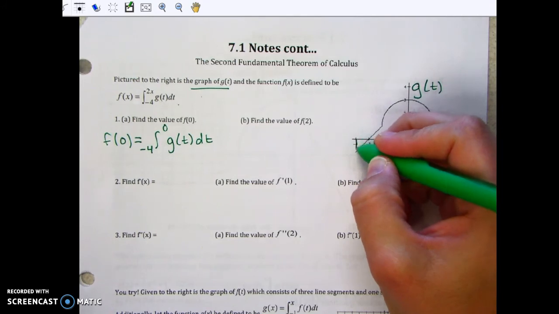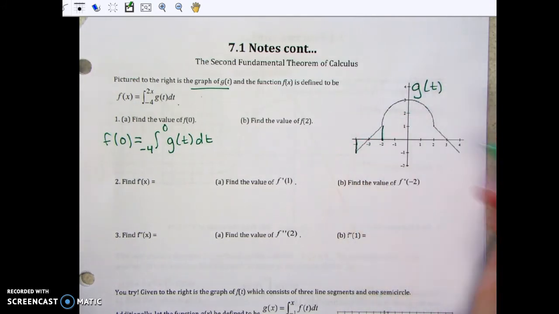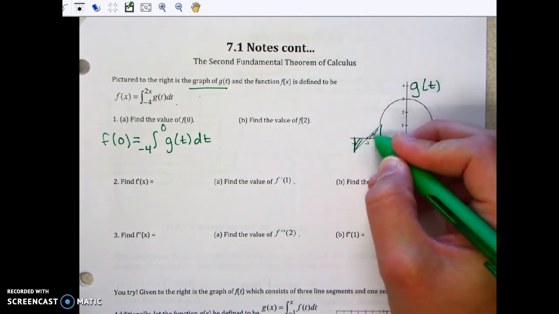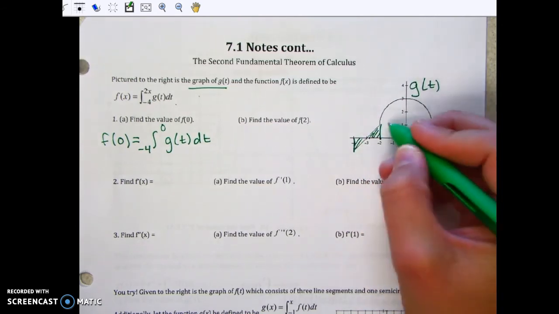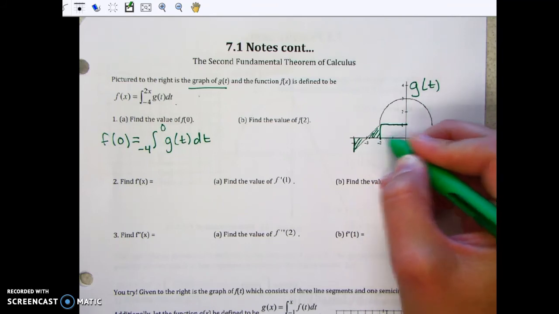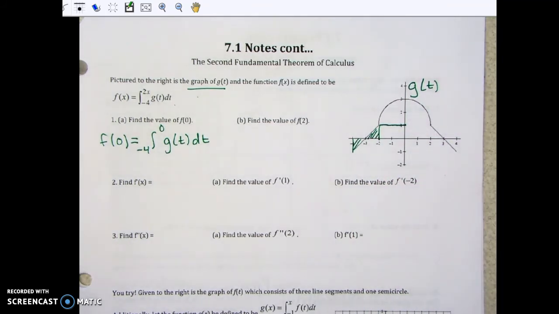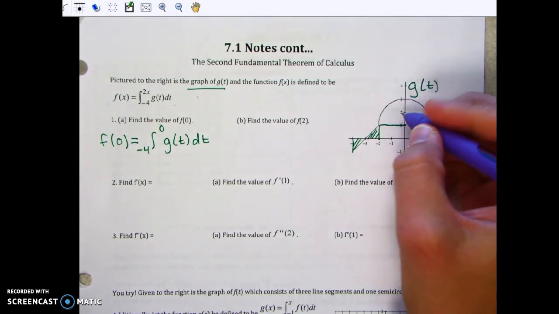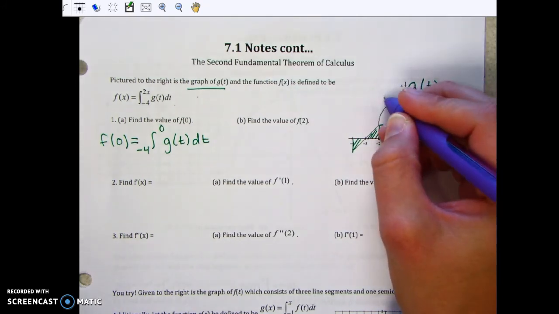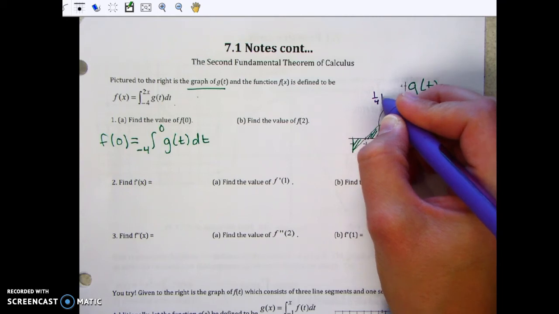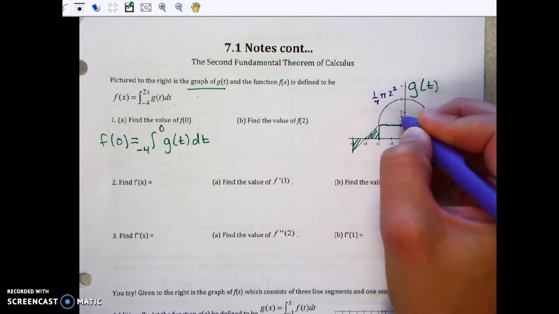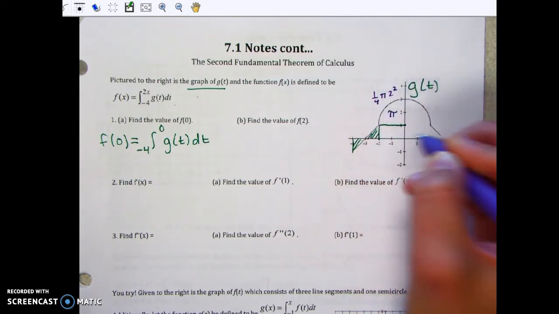So we know how to do this. -4 to -2. What happens to those areas? They cancel out, right? And then we need to find the area from -2 to 0. Do you remember what those are from the test or the test review? This area up here is pi. It's 1/4 pi r squared, and those 4's cancel, and that's just pi.